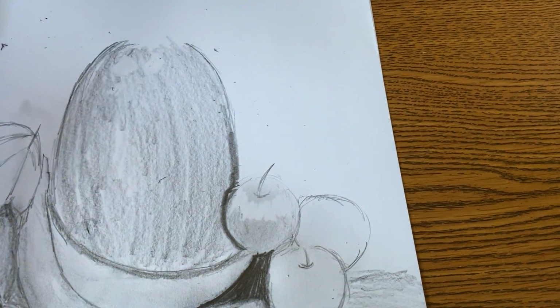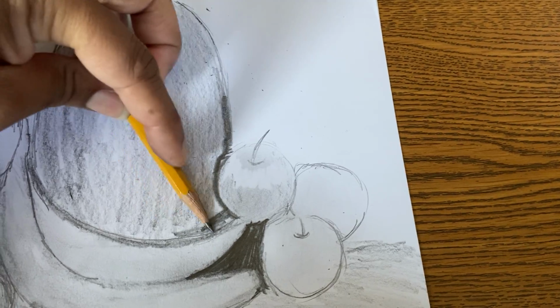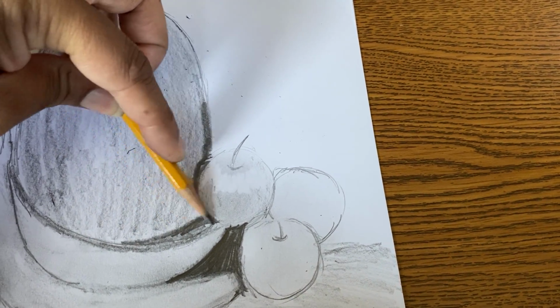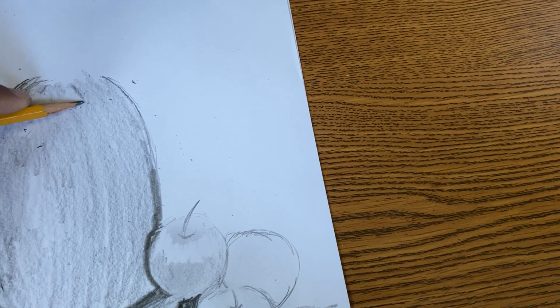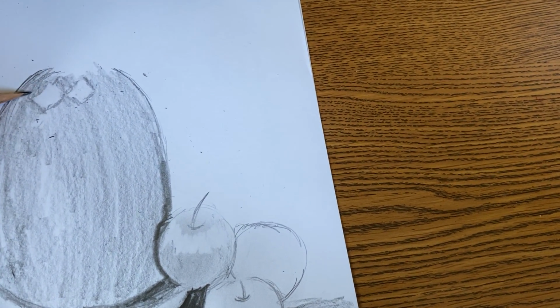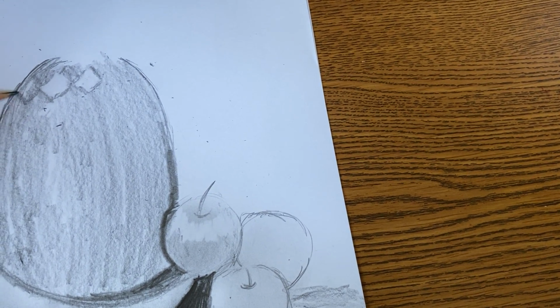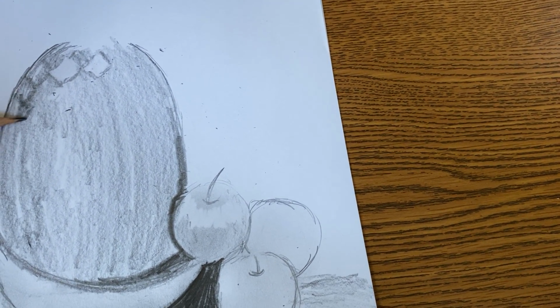So this is dark in here. The sides of the pineapple are dark as well.